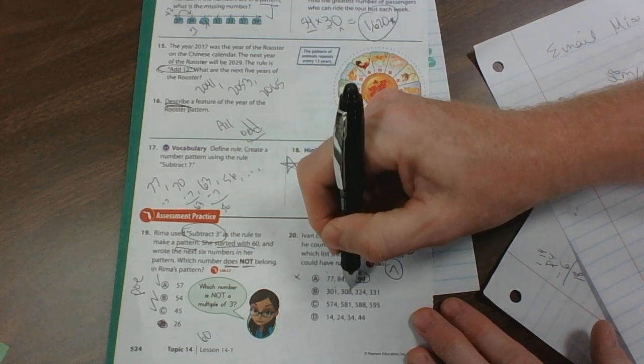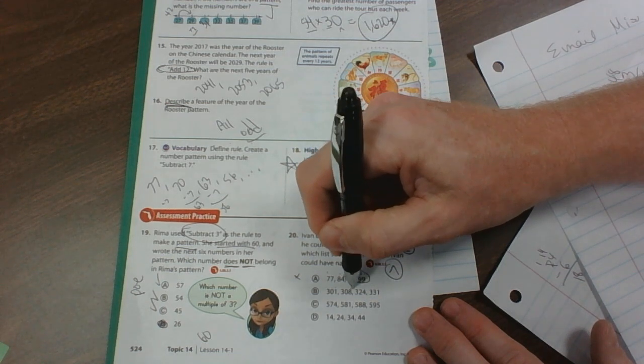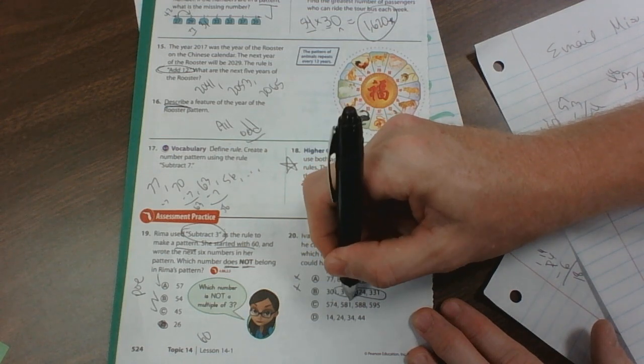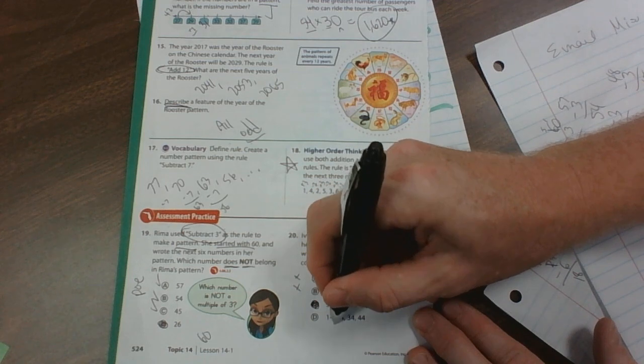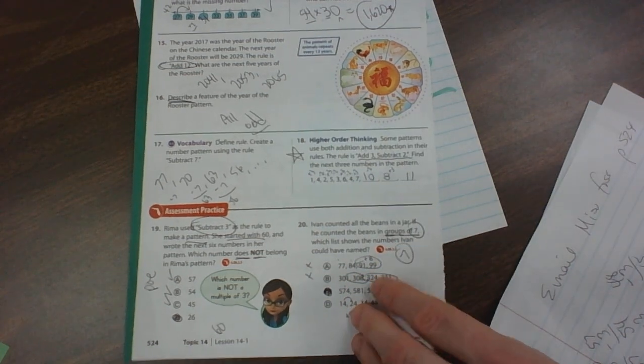301 plus 7, 308 plus 7, 315. Plus 7, 322. Right there, it's not going to work. 74 plus 7 is 81. Plus 7 is 88. Plus 7, and that's going to work right there. From here to here is by 10. So you can find that. And again, process of elimination, showing your work there, figuring it out, and that tackles that.